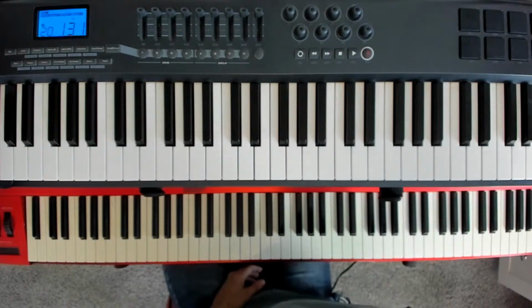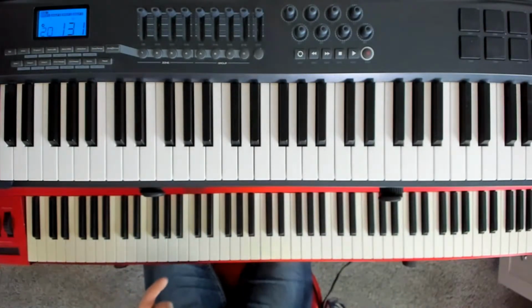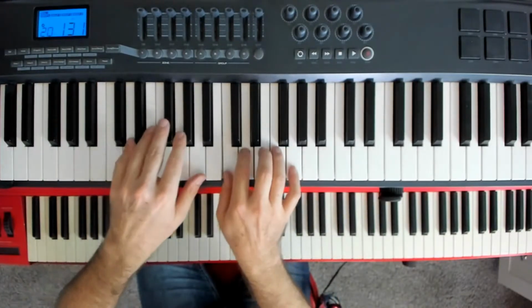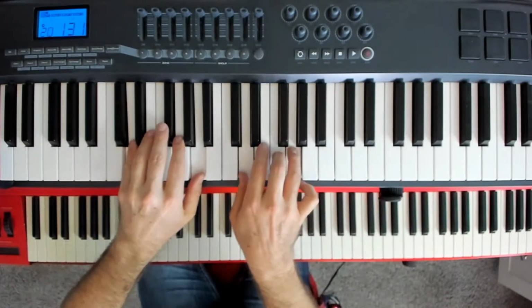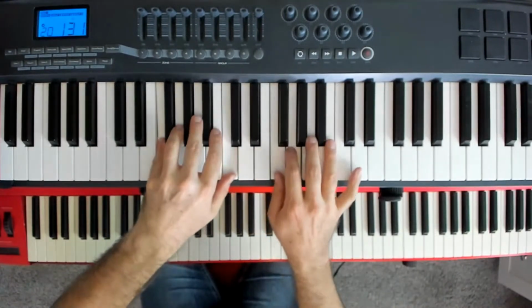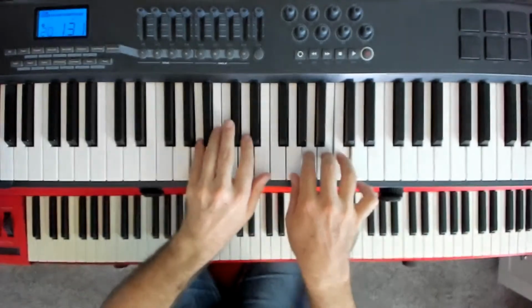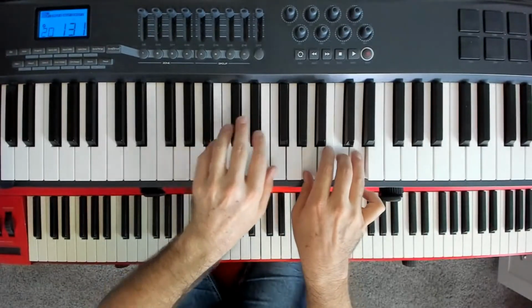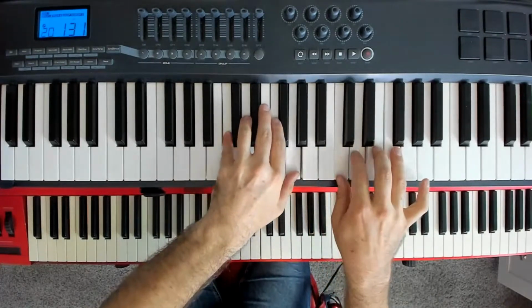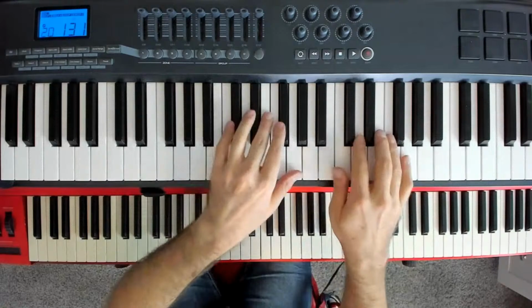This is page 30 and 31 from my book, Essential New Age Piano Exercises Every Piano Player Should Know. And then we come down.